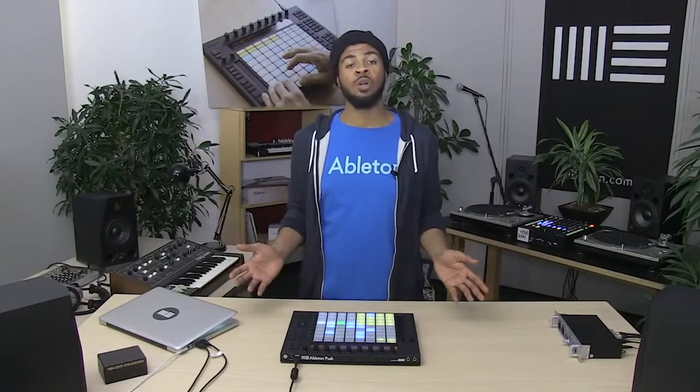So we've now covered the basics of creating drum patterns on the fly. In the next video, we're going to look at how to play musical notes and chords using Push.